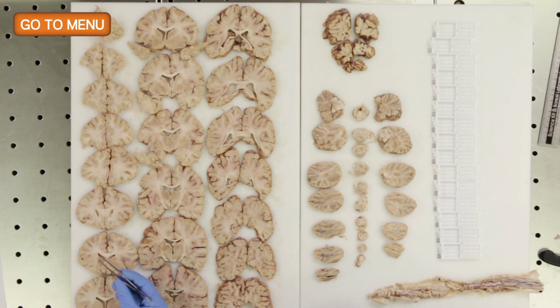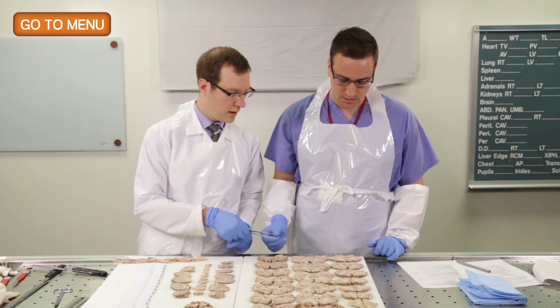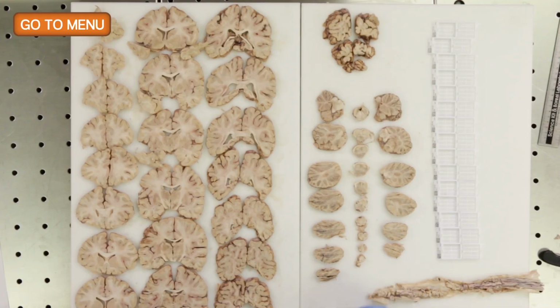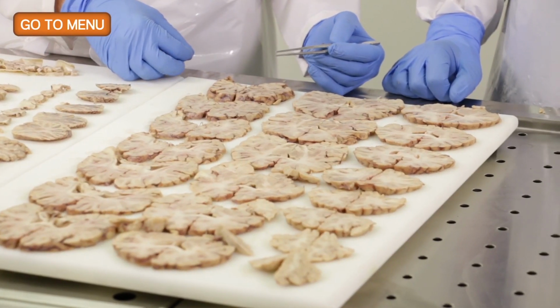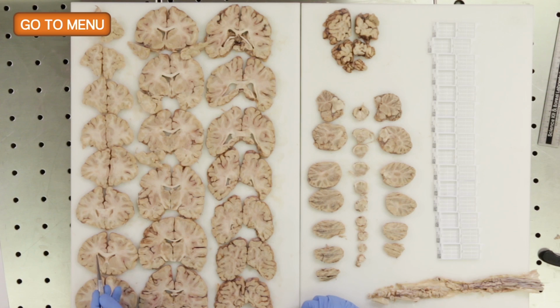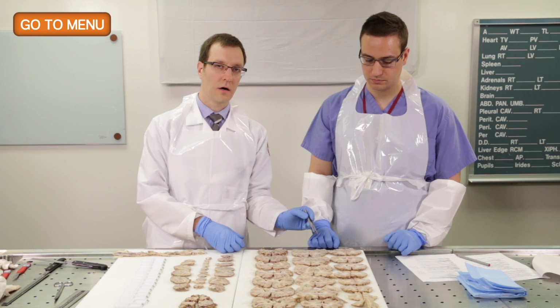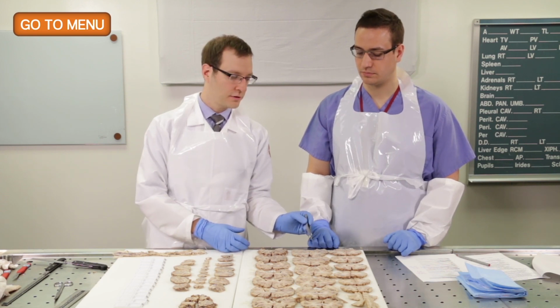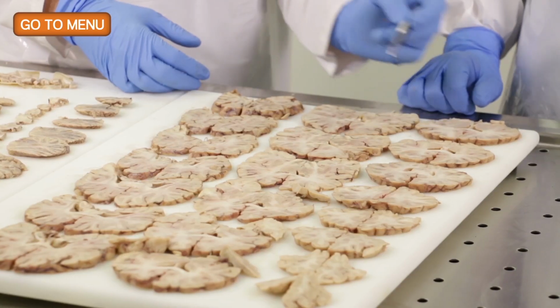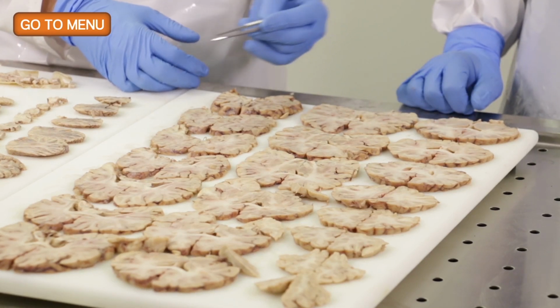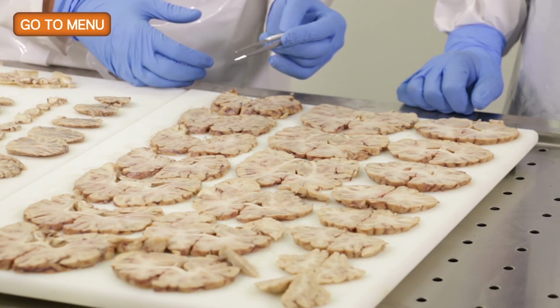lacunar infarct here in the, this is the caudate nucleus. Correct. So oftentimes, particularly in patients with hypertension and arteriosclerosis, we'll find smaller, more punctate areas of infarction that become cystic. We call these lacunar infarcts. So this is about 2 or 3 millimeters in greatest dimension. And these commonly occur in the basal ganglia where you have the lenticulostriate arteries coming off the larger caliber middle cerebral arteries. So that's a common location. So we can sample that to confirm microscopically that it is an infarction.